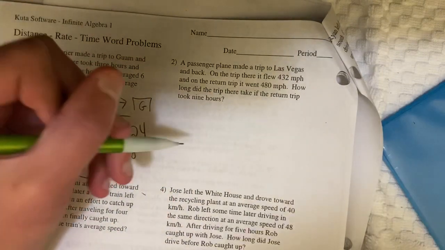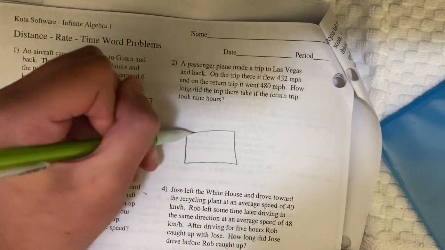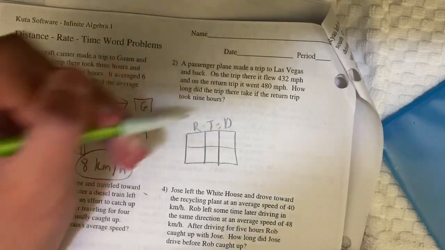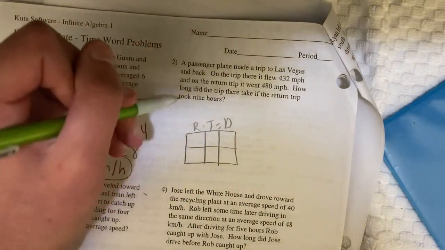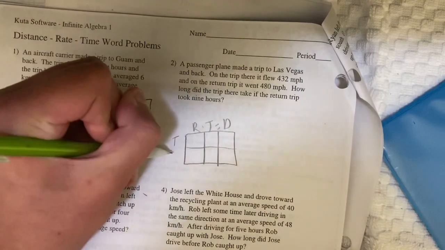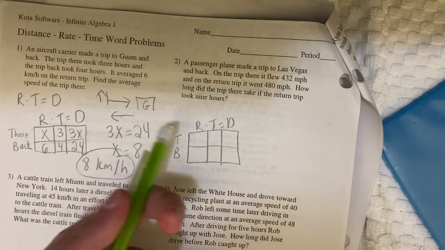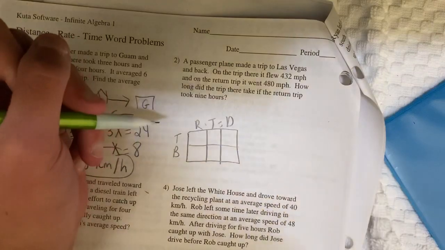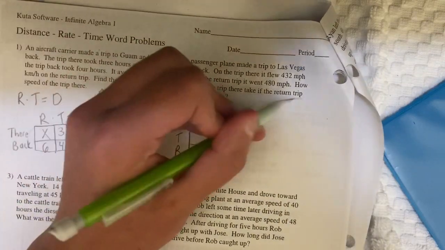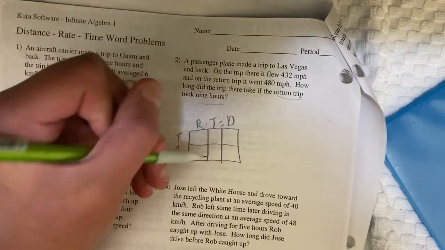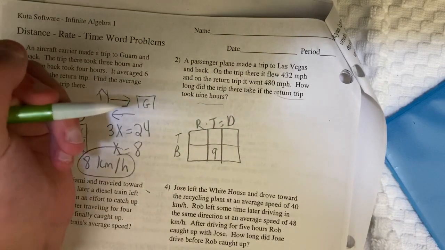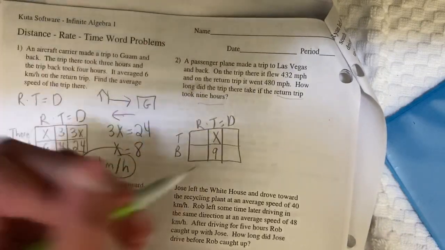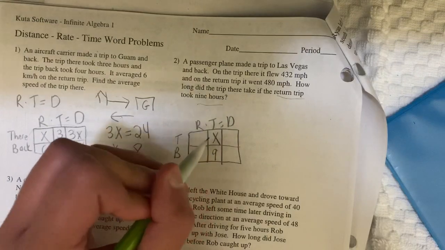All right, similarly to before, let's make our table. Rate times time equals distance. And then he's going there and he's going back. So there, back. Instead of just writing it fully, I'll just make T and B. And then we'll fill out the table as much as possible like before. So what do we know? The return trip took 9 hours. So back, we'll fill out a 9. How long did the trip take there? So we don't know the time, which is what we want to find.